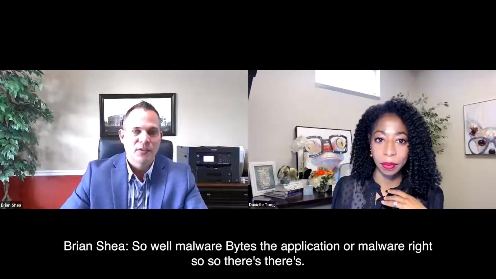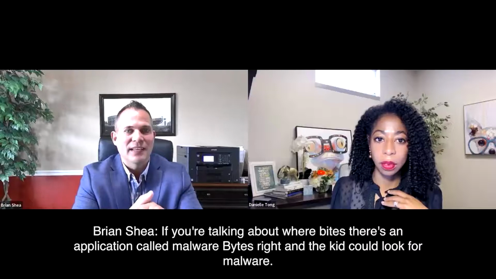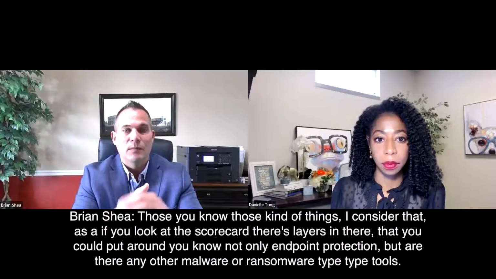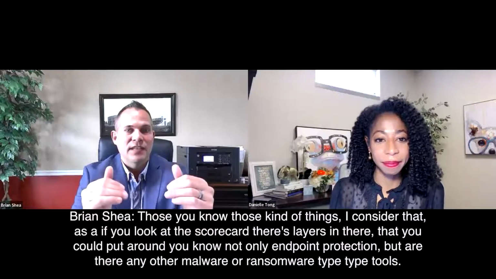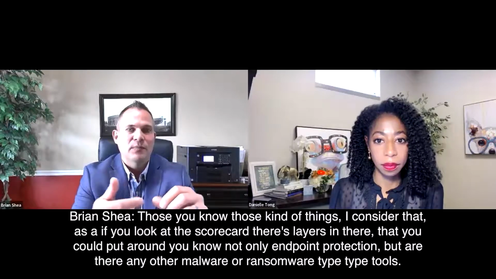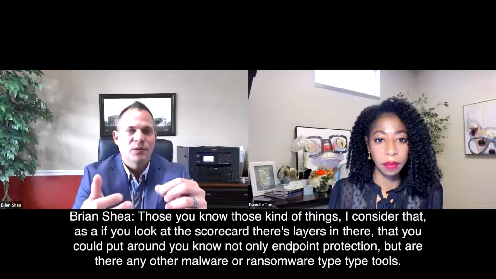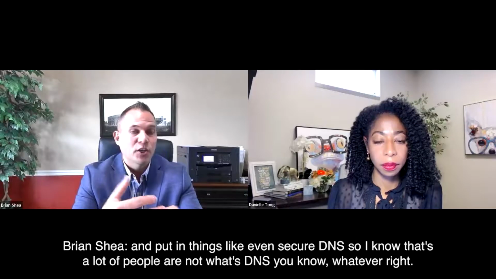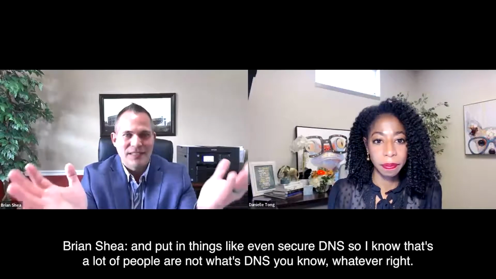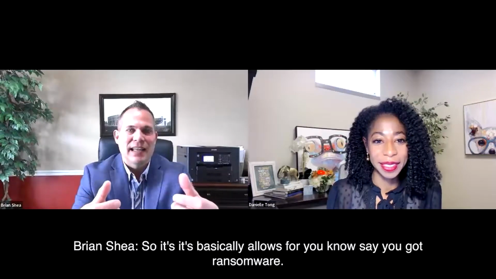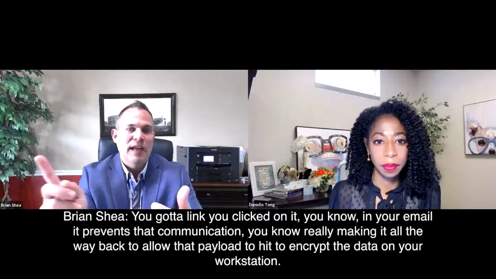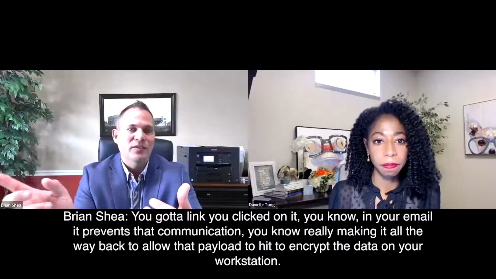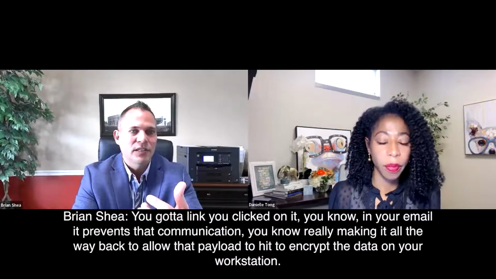So, Malwarebytes, the application, right? It can look for malware and clean malware, those kinds of things. If you look at the scorecard, there are layers you could put around not only endpoint protection, but are there any other malware or ransomware type tools? Put in things like even secure DNS. I know a lot of people know what DNS is, but basically, say you got ransomware, you got a link in your email and clicked on it, it prevents that communication from making it all the way back to allow that payload to hit and encrypt the data on your workstation.